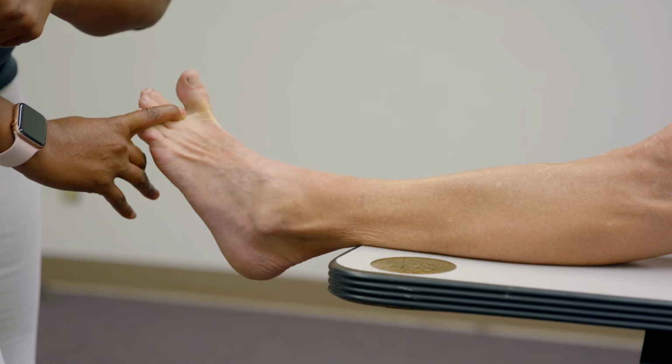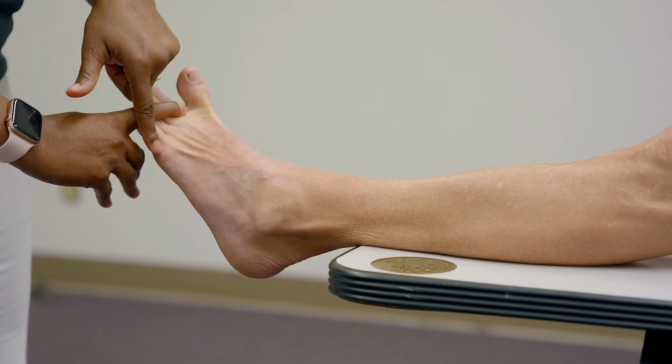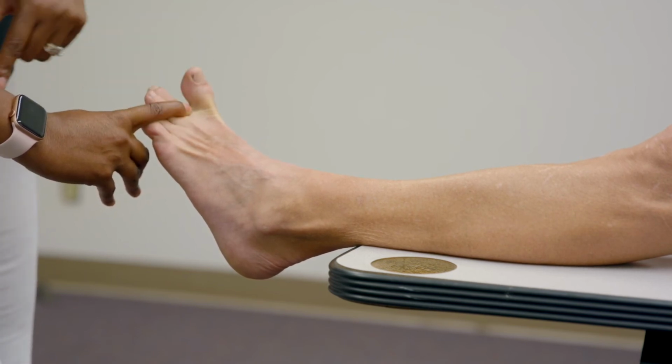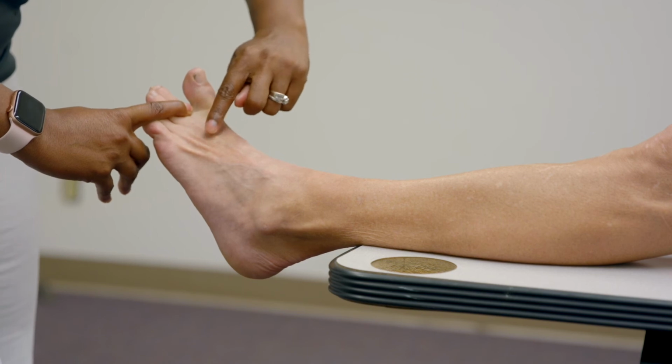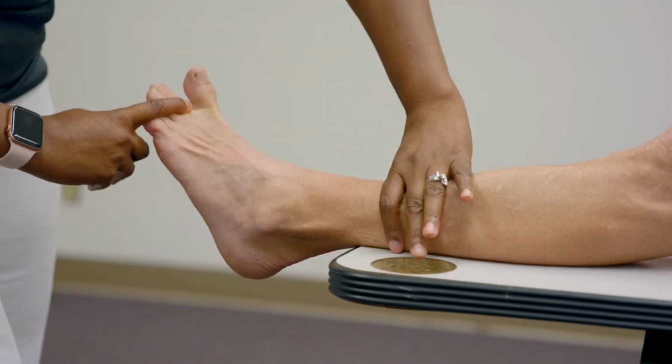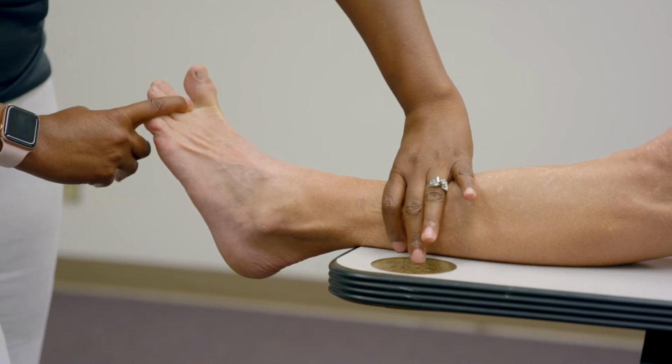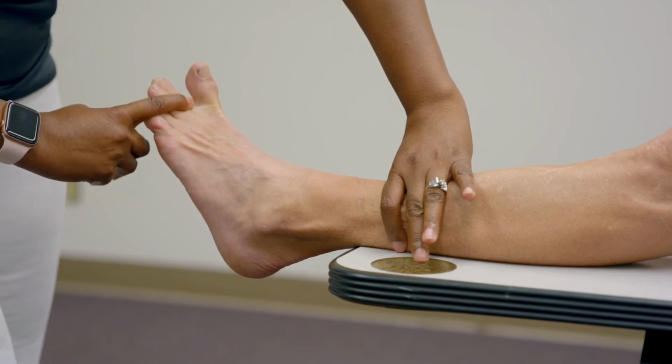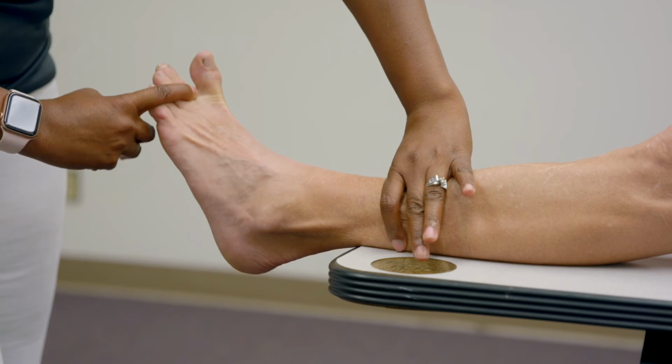I'm working hard, but so are her tendons. Do you guys see that? Her extensor digitorum tendons, tendon 2, 3, 4, and 5. So what I'm going to do here is I'm going to hold it for 5 seconds. And then what I'm going to say is hold your toes up. Keep them up. Don't let me pull you down.